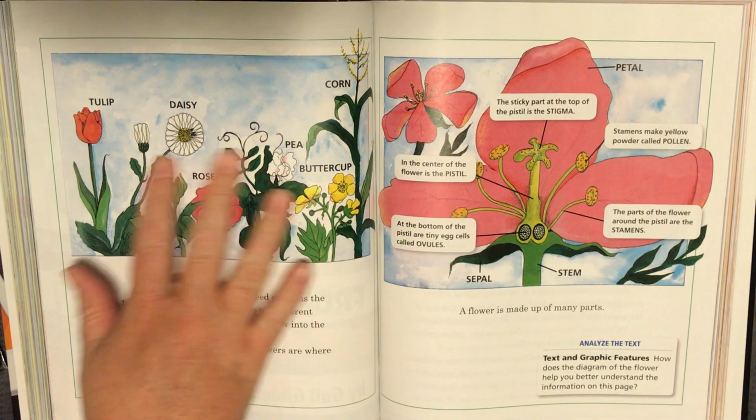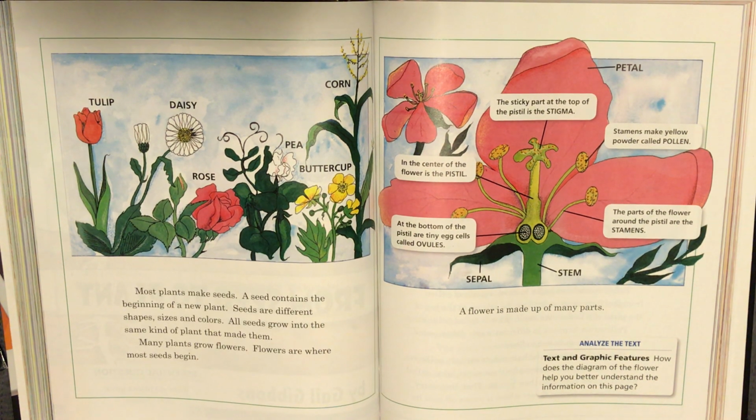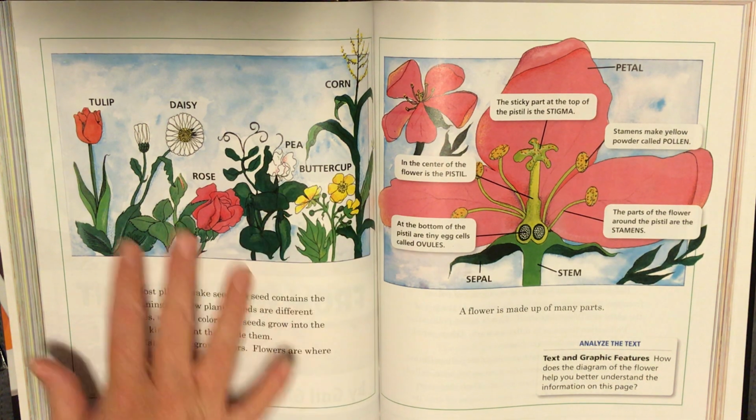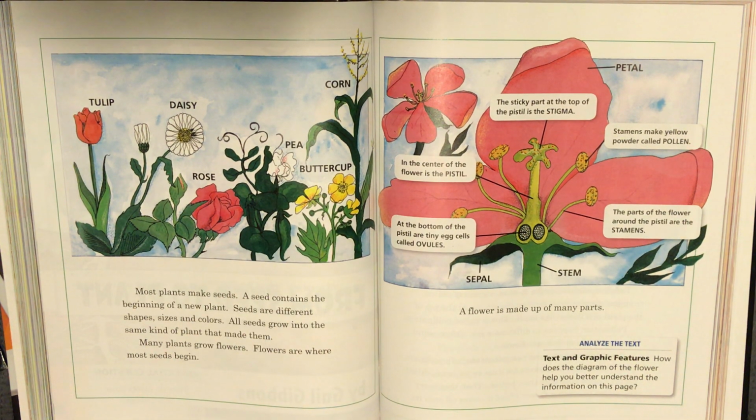Something that all of these things have in common is that they all have flowers and they all have green leaves and stems. So all of them have that in common. What they have that's different is different types of flowers. They're different sizes. They have different types of stems or leaves.